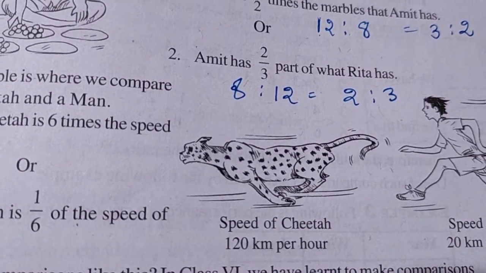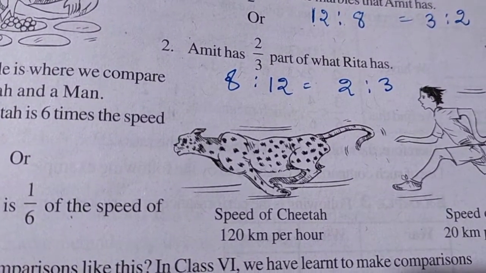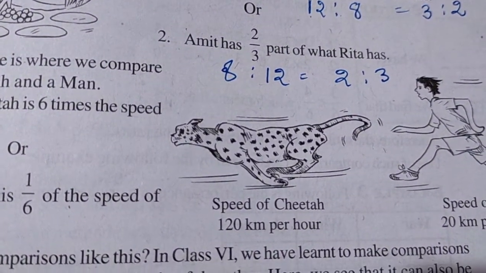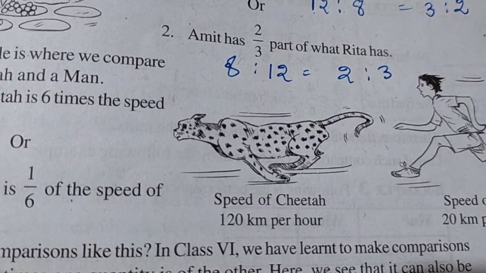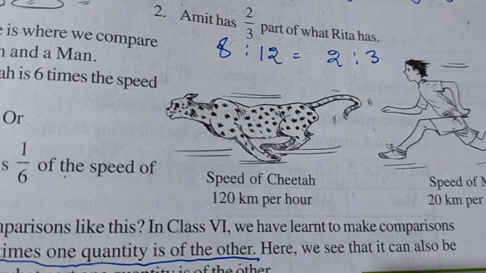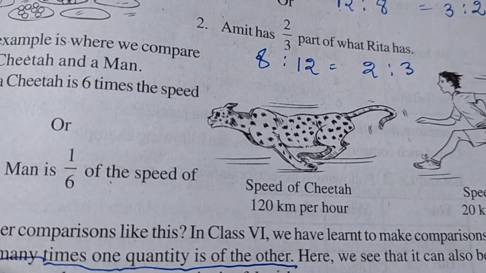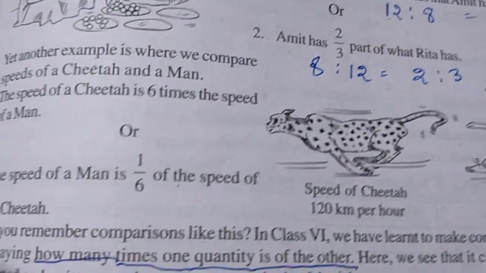So, instead of 12 to 8, you are writing 8 to 12. Or you can see 4 to 8, 4 to 12. You make it to the lowest terms, then you get 2 to 3. So, Amit has 2/3 part of what Rita has.